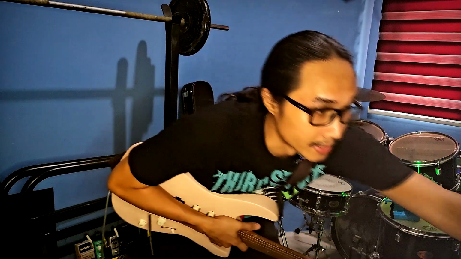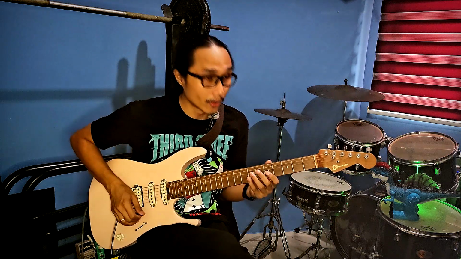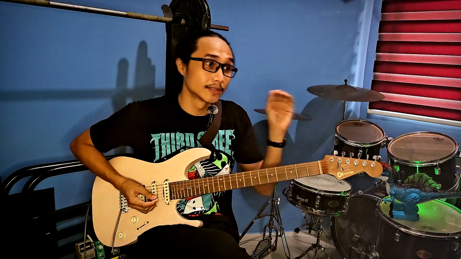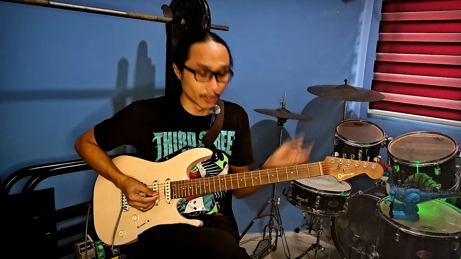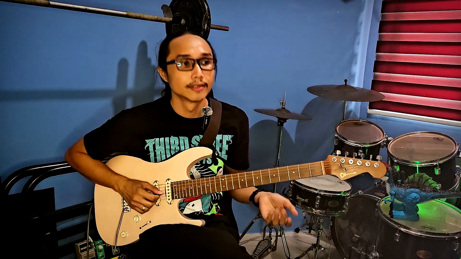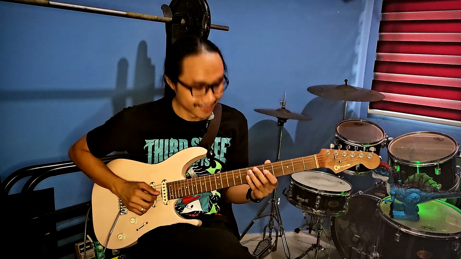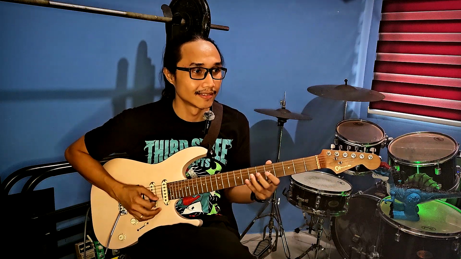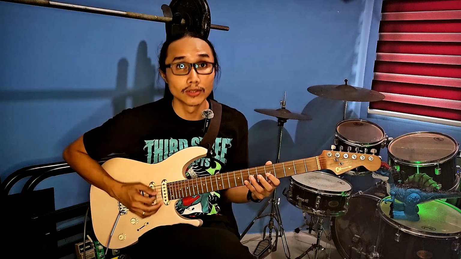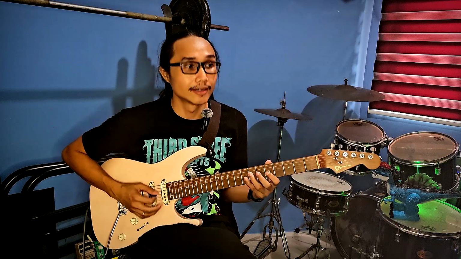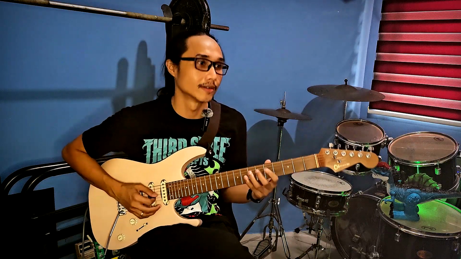So if we play that as 16 notes and play it 4 times, it completes one measure. One measure is like 1, 2, 3, 4, and you play that note grouping of 16 notes. You play it 4 times, you complete the one measure. 2, 3, go. Oops, sorry. 1, 2, 3, 4. 1, 2, 3, 4.